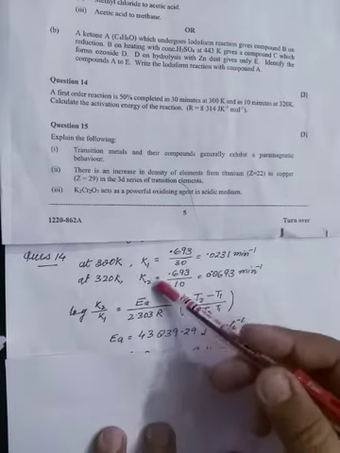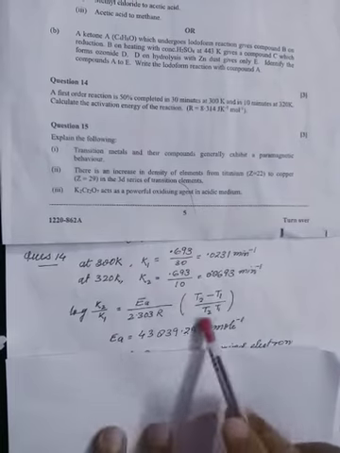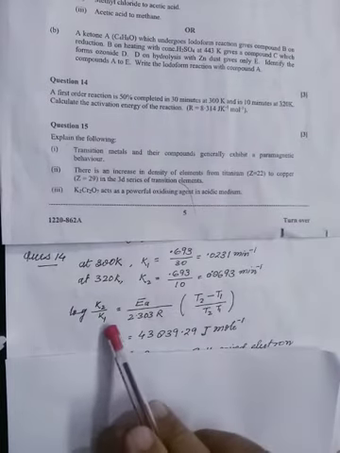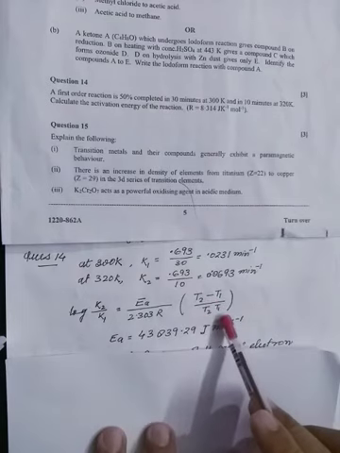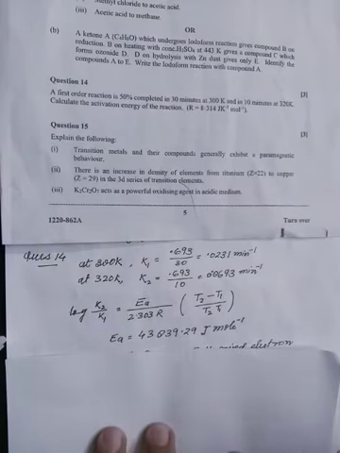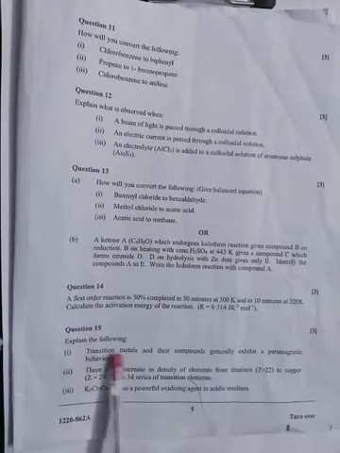Now we have two rate constants at two different temperatures. The formula to calculate the activation energy: log K2 upon K1 equals Ea upon 2.303 R, times T2 minus T1 upon T2 T1. Now you can calculate the value of Ea, which will be 43839.29 joule per mole.